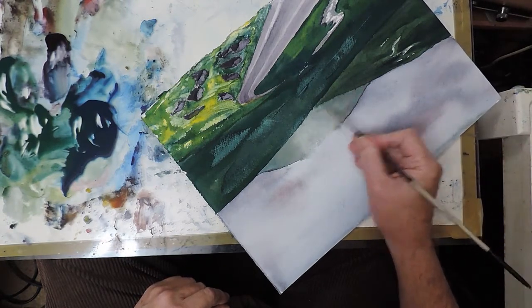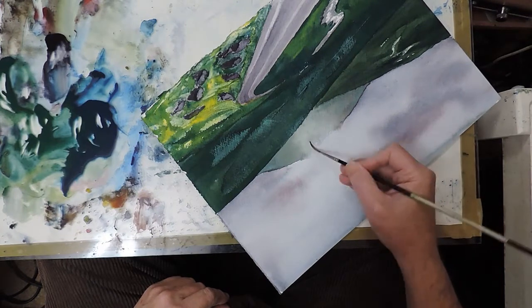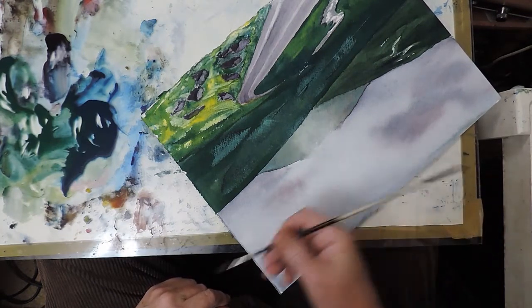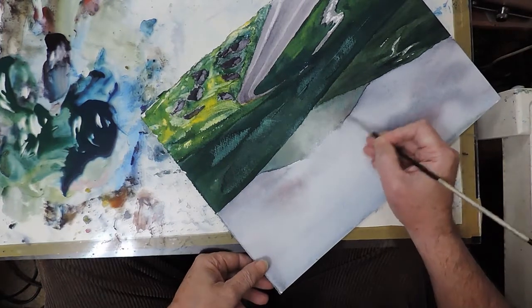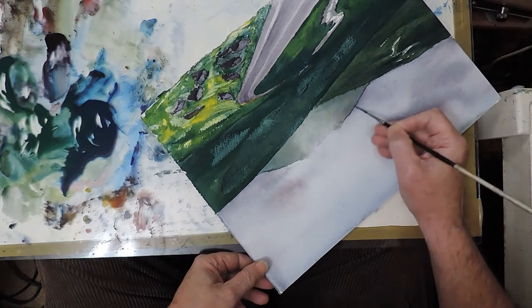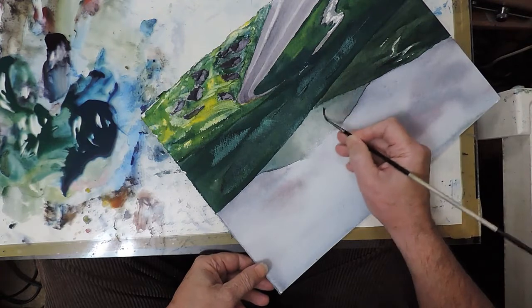I don't mind if the hill as a whole gets a little bit darker, but we want to try and avoid getting to the same darkness as either of these areas.